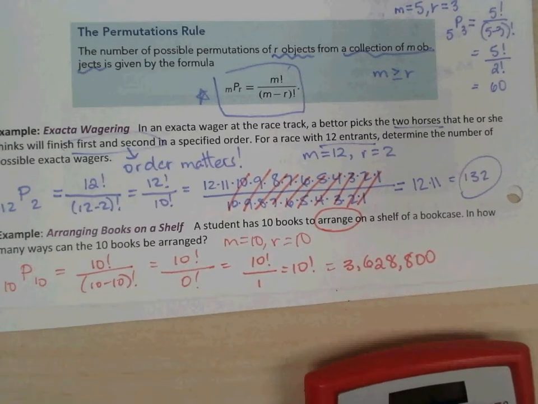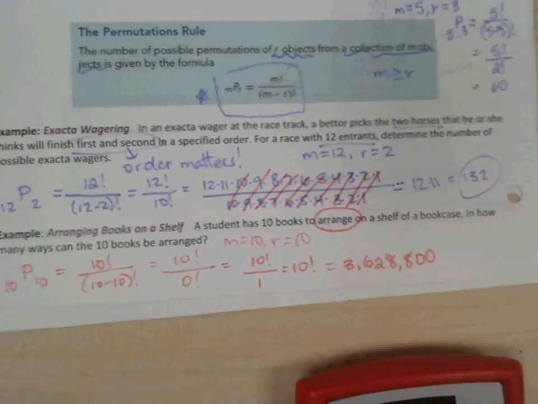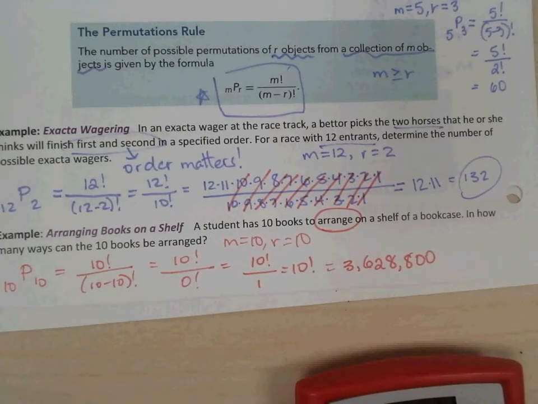So what do we do? 3,628,800 divided by 60 minutes in an hour, divided by 24 hours in a day.